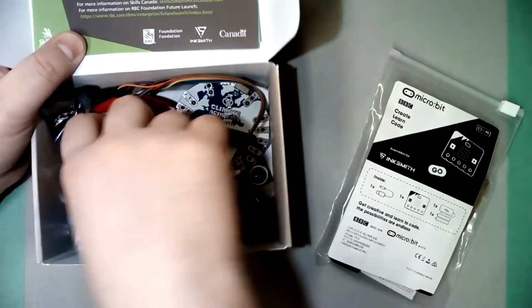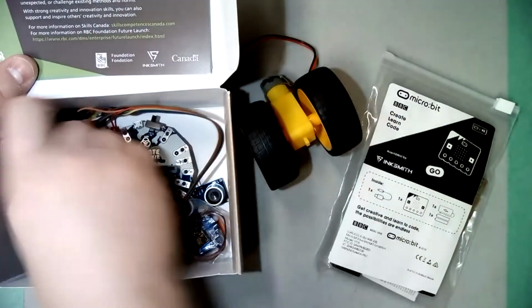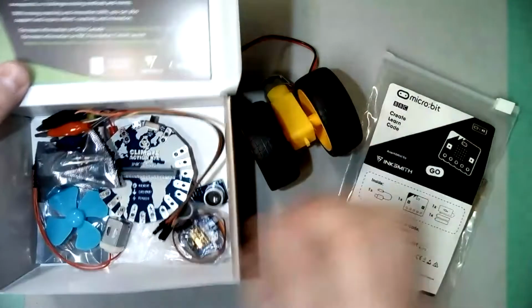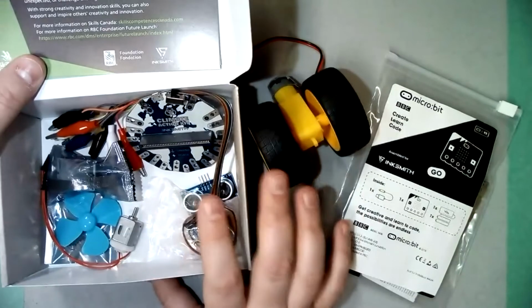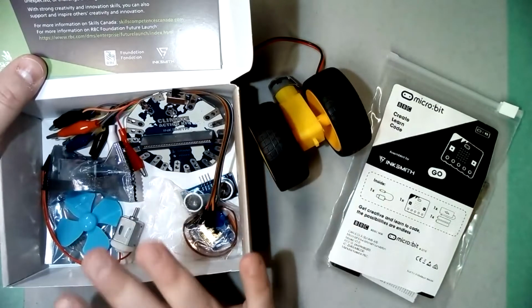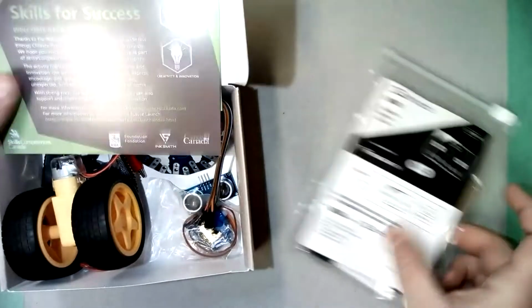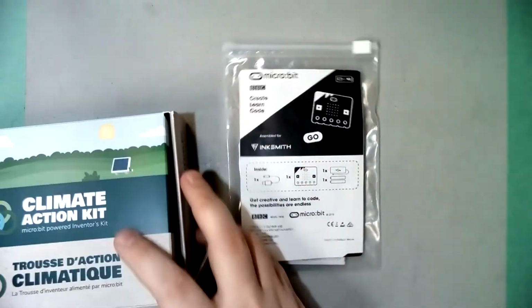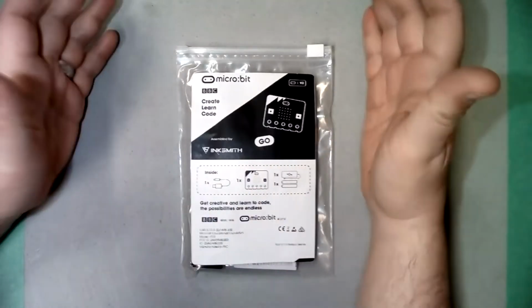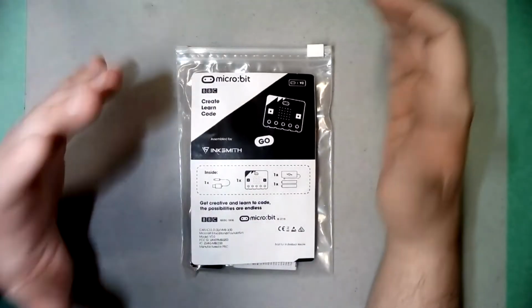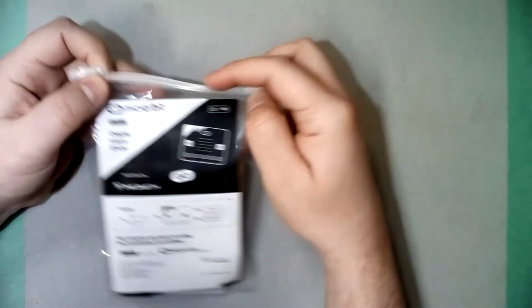We then have all sorts of different components. We have motors and wheels, we have a breakout board, we have all sorts of different sensors and things here. We'll get into these more whenever we get into the actual activities that we're using these. But to start off, I want to focus just on this bag. So I'm going to set this piece aside, and this is the bag I want to start off with. This is the MicroBit bag.